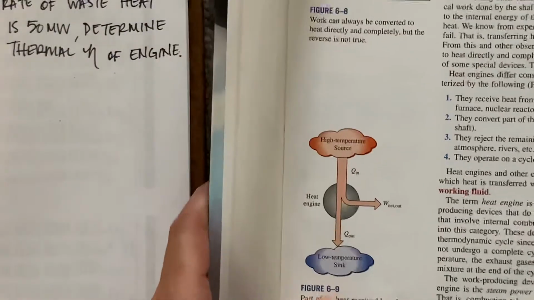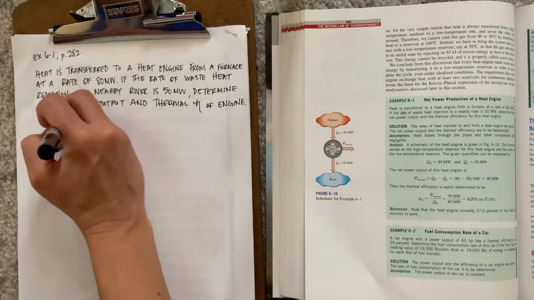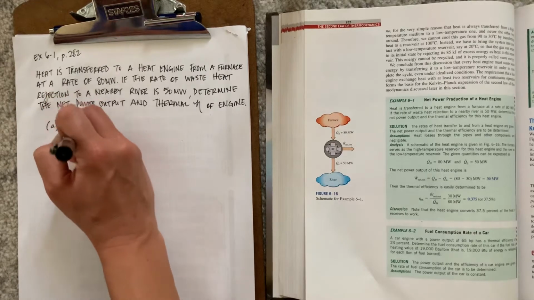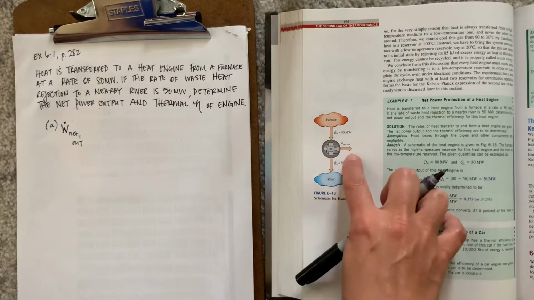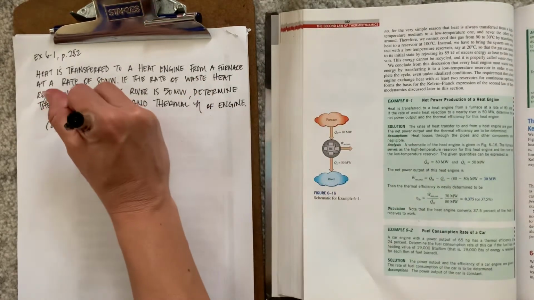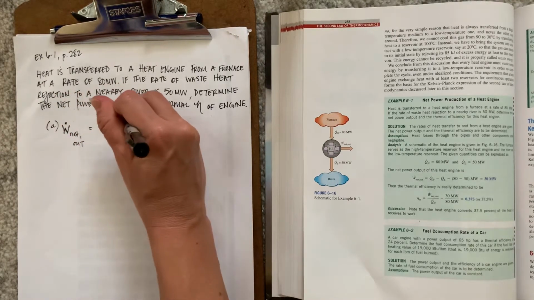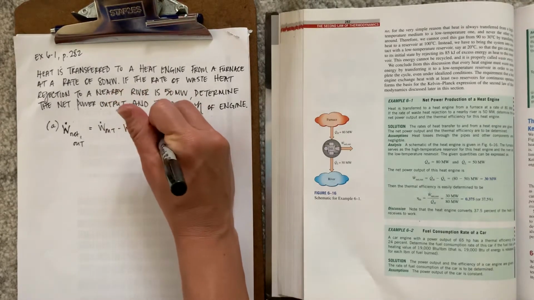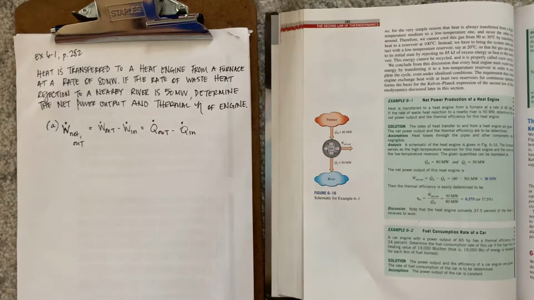All right, so coming back to the problem. We know that our work per time net coming out, which is going to be this power produced by the heat engine, is equal to our work out minus our work in, and it's also equal to our heat transfer out minus our heat transfer per time coming in.